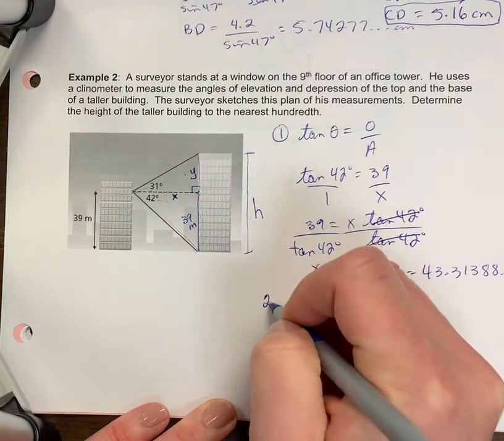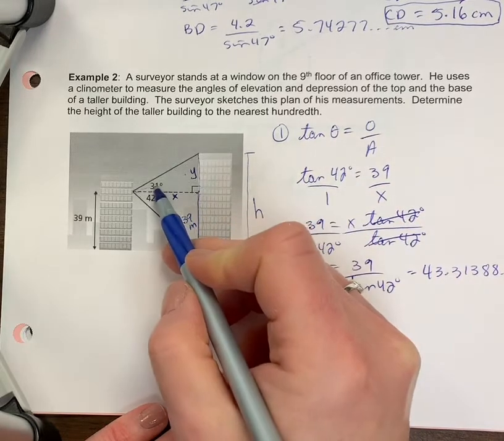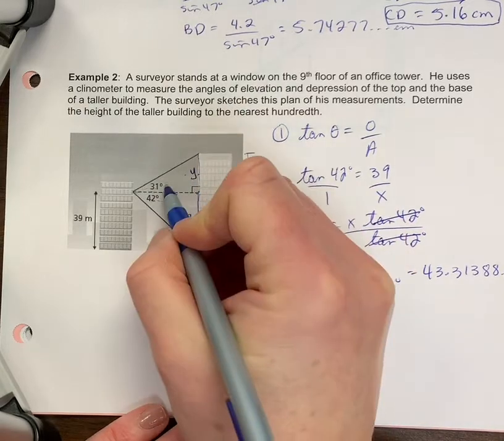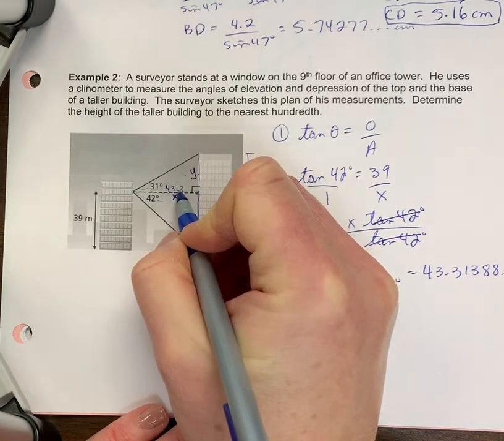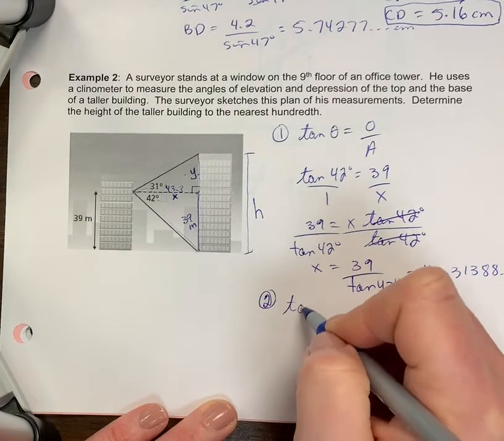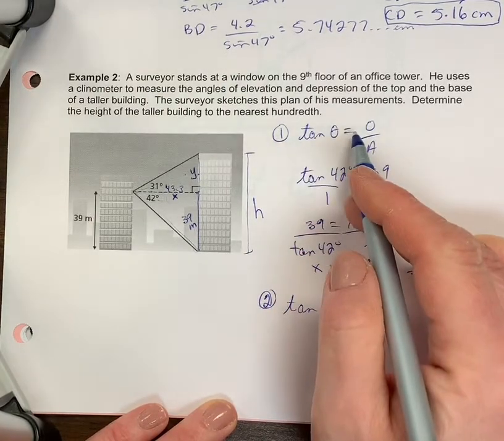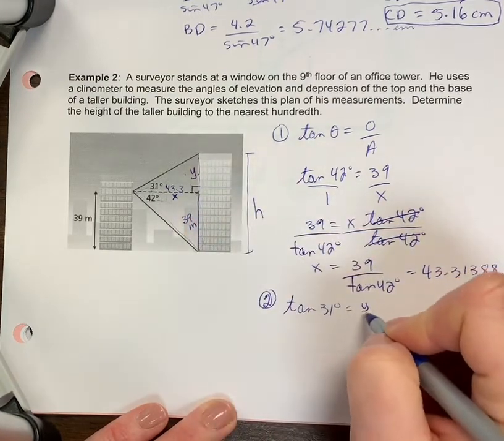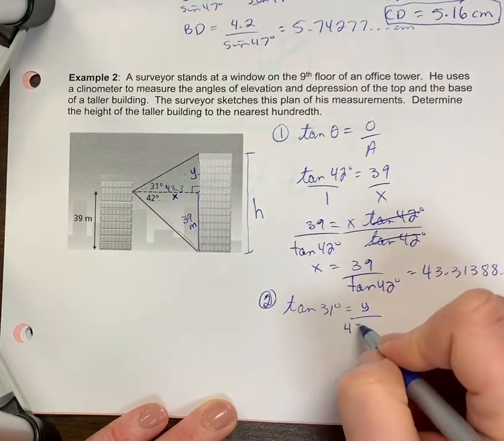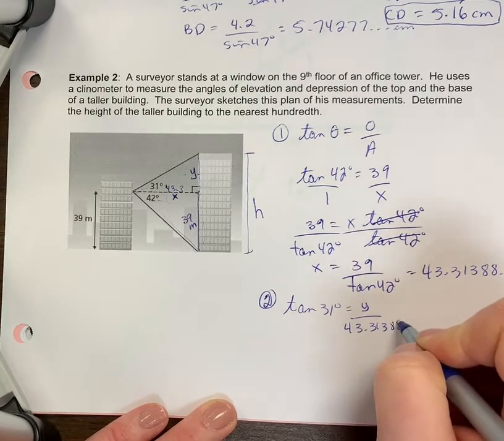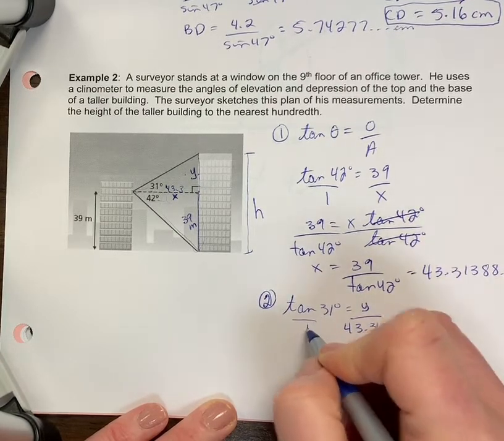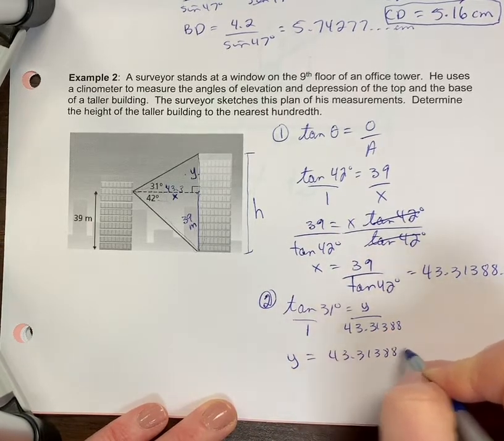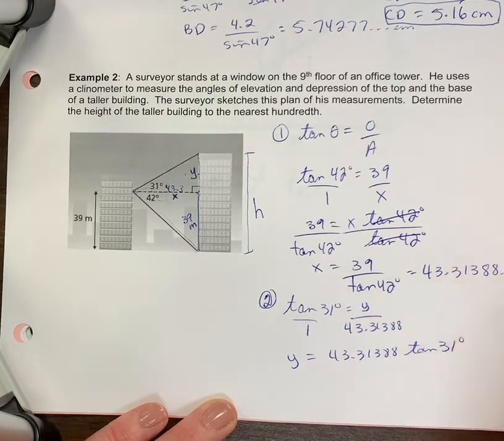Okay, so step 2 is still using tan theta because we have opposite we're looking for, and we know adjacent. This is now 43.3 on this side. Okay, so we're going to use tan. We already have the formula here, so we can just look up there. So tan of 31 degrees is equal to y, which is my opposite, over this number that's in my calculator already, 43.31388. Okay, let's cross multiply. Y times 1, 43.31388 times tan 31 degrees.